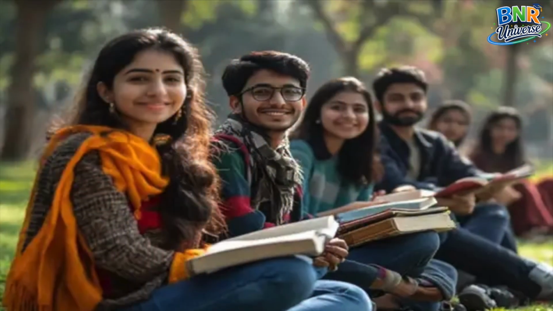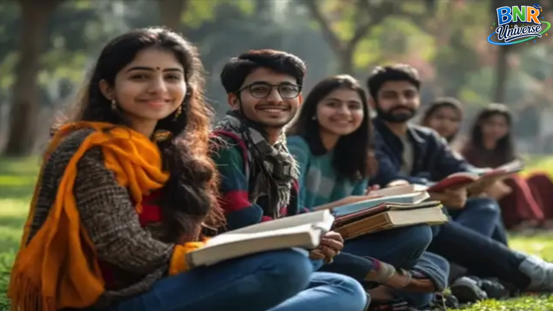Each paper typically lasts 3 hours. This means students spend 6 hours taking the examination. Mental endurance becomes extremely important. Why JEE Advanced feels different.